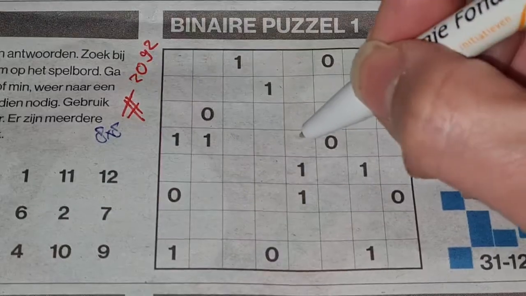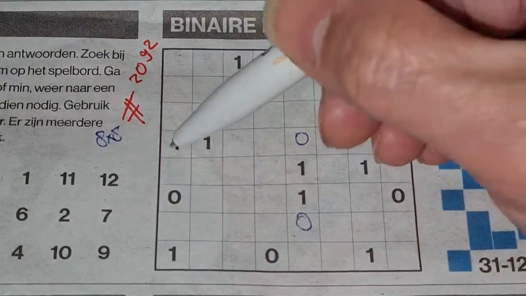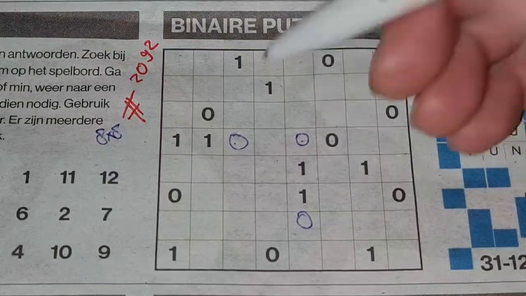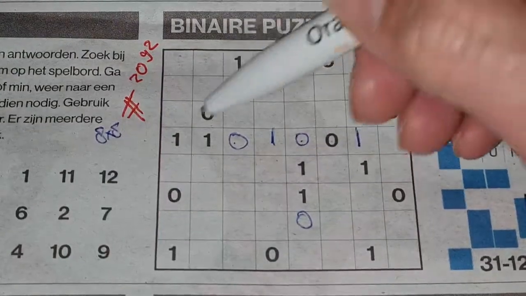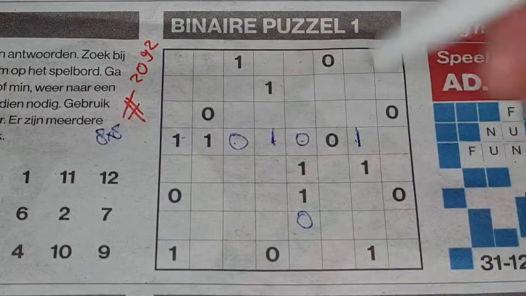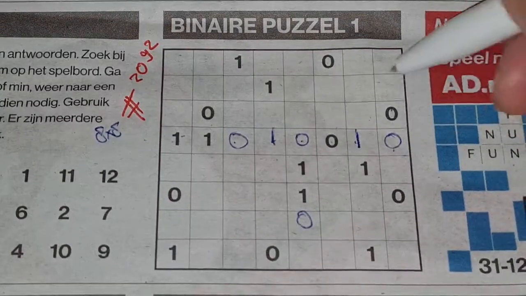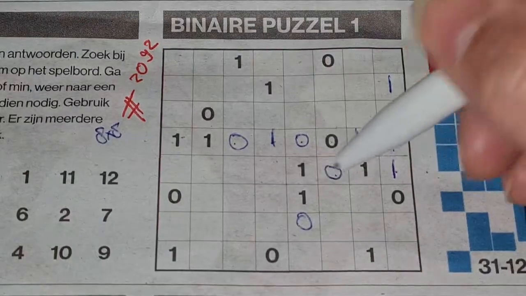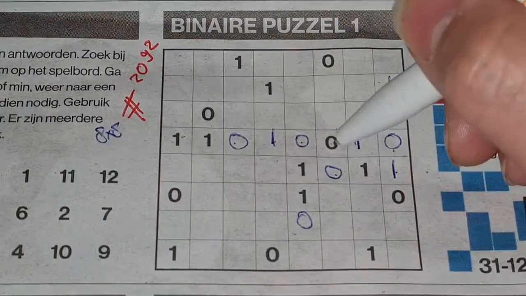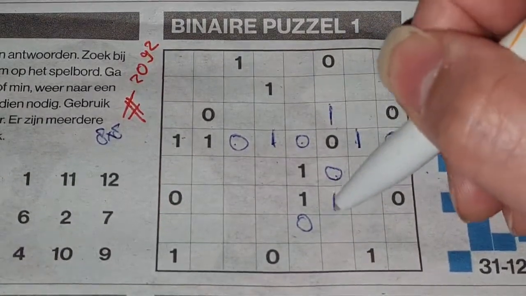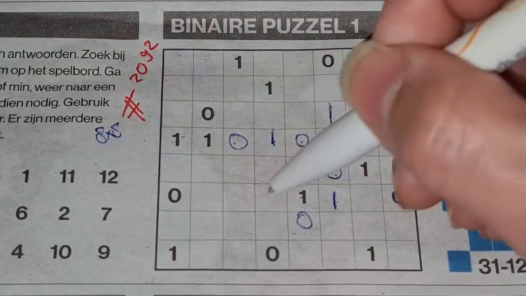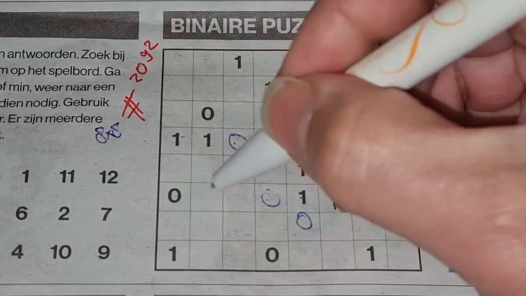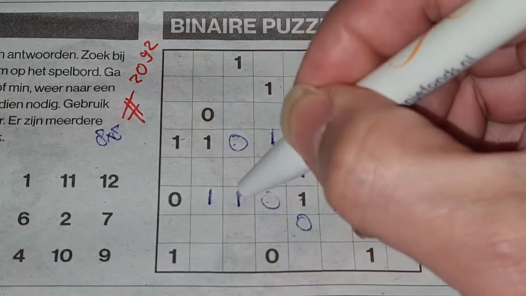Double one, here no, there no. Double one, here no, there no. Double O, here one and there one. We have now 4 ones, so the rest are O's. Double O, here one, there one. Double one, here no, there no. Double O, here one, there one. Double one, here no, there no. Now we have 4 O's, so the rest are ones.